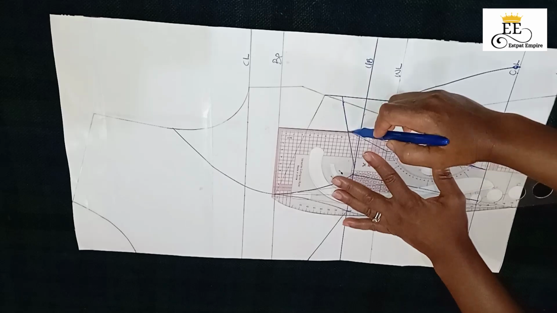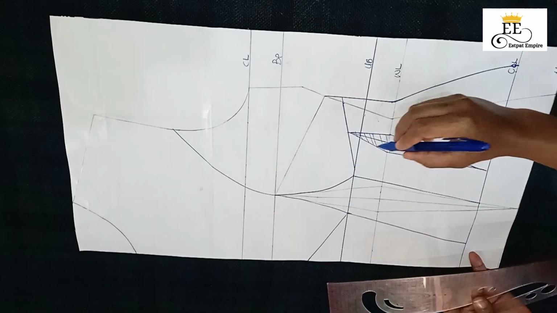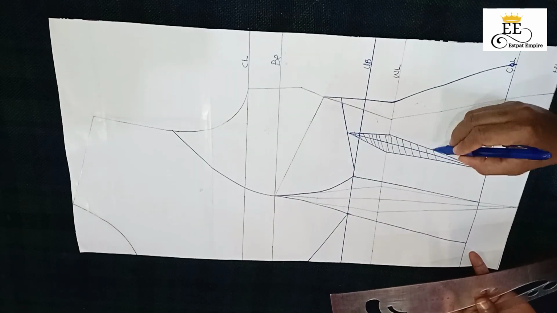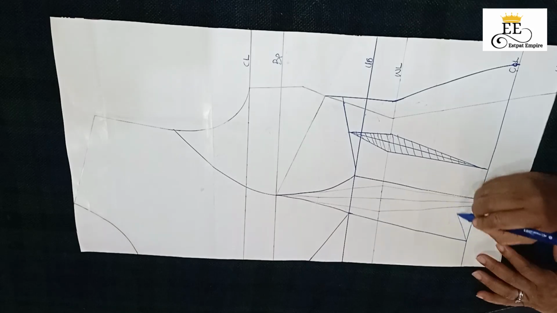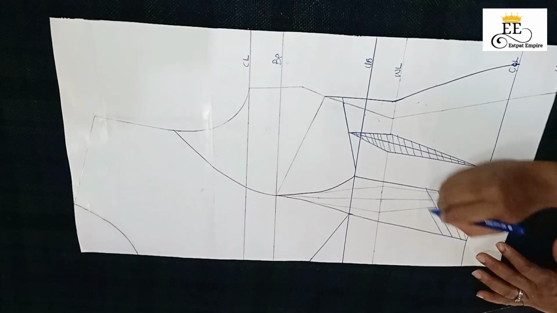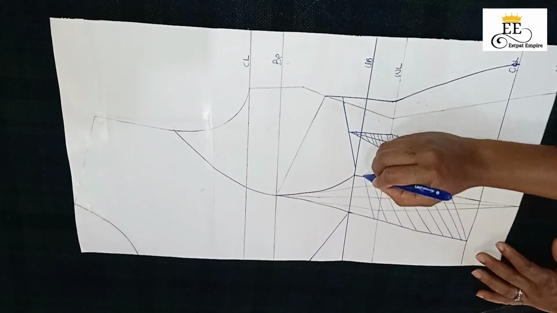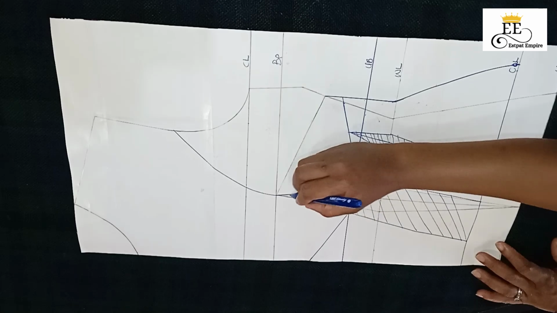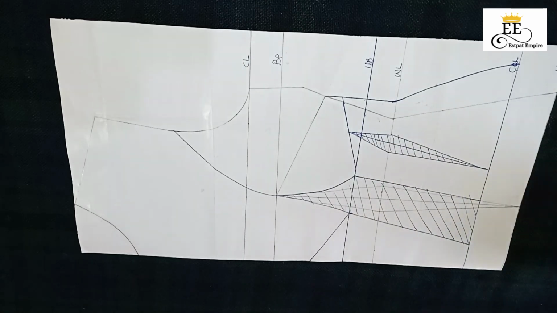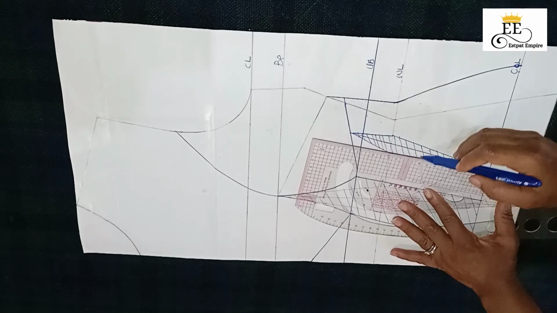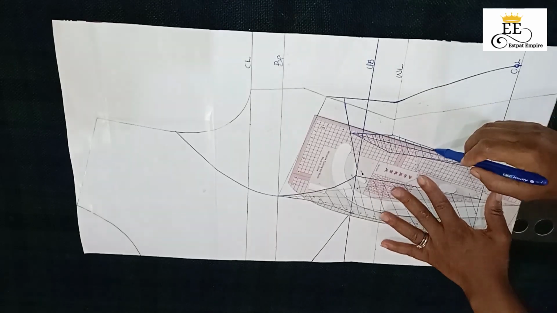I'll go ahead and shade the darts to show that we don't need them anymore in this pattern. Now the essence of introducing these new darts is to have a more snatched waistline. The more snatched or cinched your waistline is, the more curvy and more beautiful your under corset looks. So I'll just open up this down part a bit like so.